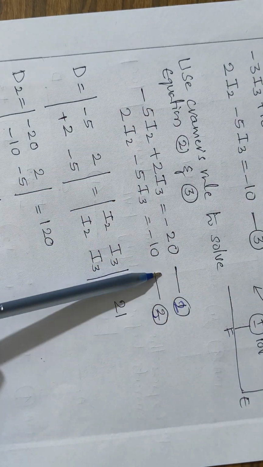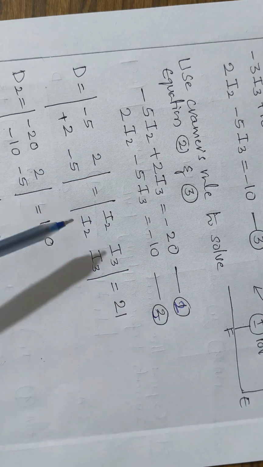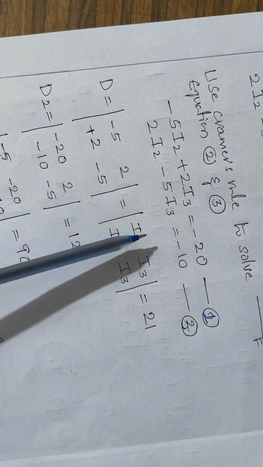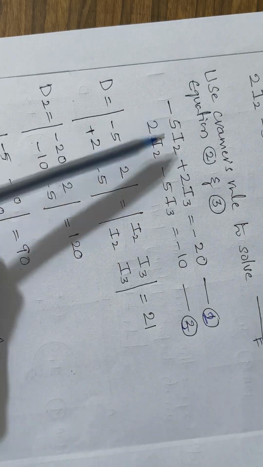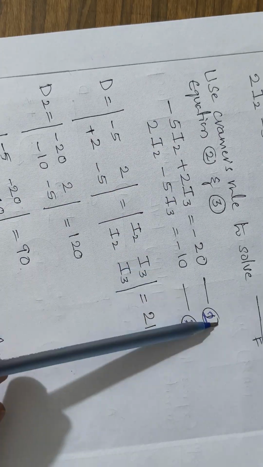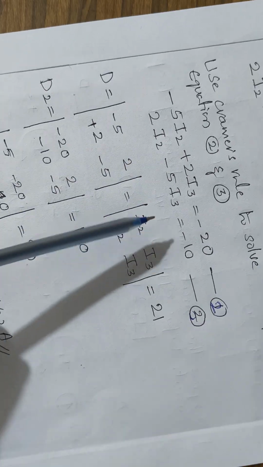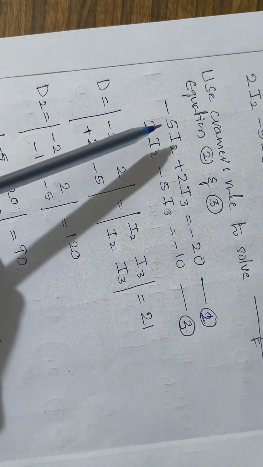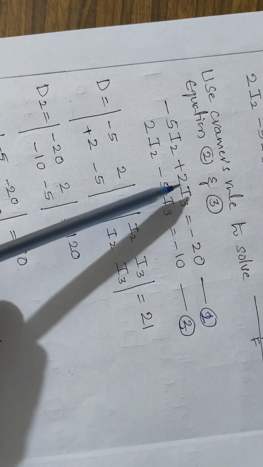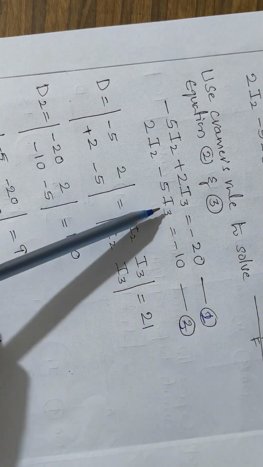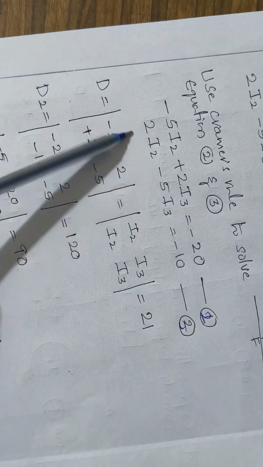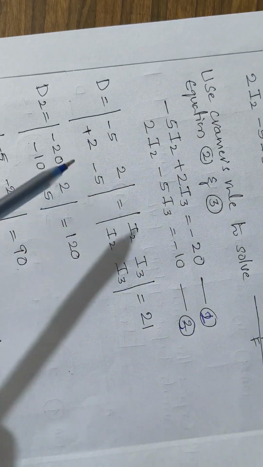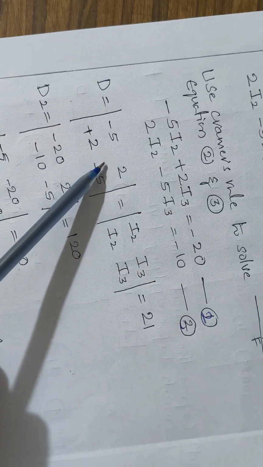Now you have to apply the Cramer's rule for this, and you have to get the value for I2 and I3. So for Cramer's rule, first you need to find out the value for D. So value for D, it can be obtained as here the coefficient of I2, coefficient of I3 for the first equation, that is second equation, coefficient of I2 and coefficient of I3 for the third equation. So coefficient for I2 for the first equation, that is this equation, is minus 5, I3 is 2, and here it is plus 2, and for I3 it is minus 5. Now you need to find out the value of this determinant. Minus 5 into minus 5 is 25. 25 minus 2 into 2, that is minus 4. 25 minus 4 is 21.